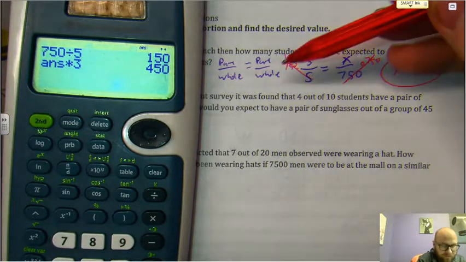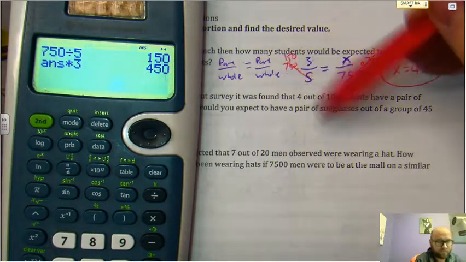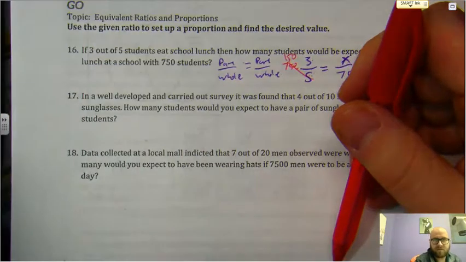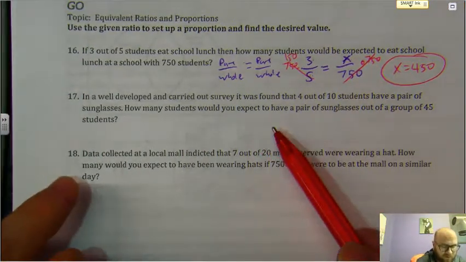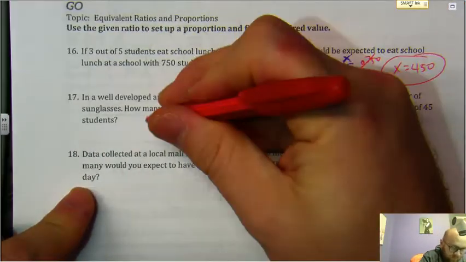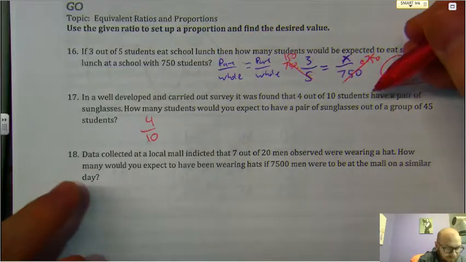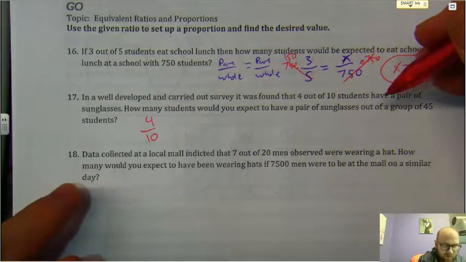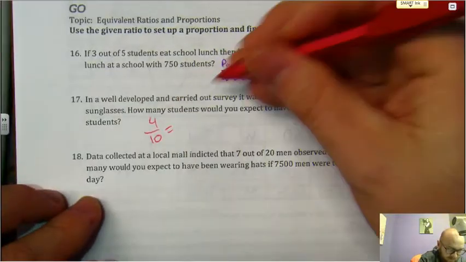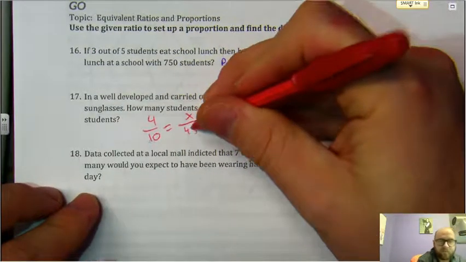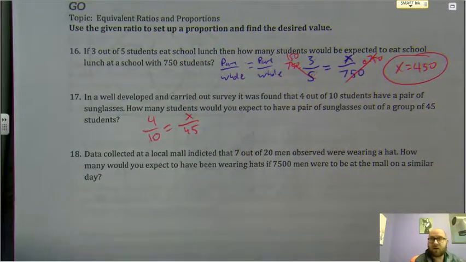Set up your proportions. Part to whole equals part to whole. Okay, let's set up some of these other ones. In a well-developed and carried out survey, it was found that 4 out of 10 students have a pair of sunglasses. How many students would you expect to have a pair of sunglasses out of a group of 45? X out of 45. Okay, multiply by 45 on both sides, simplify, see what we get.